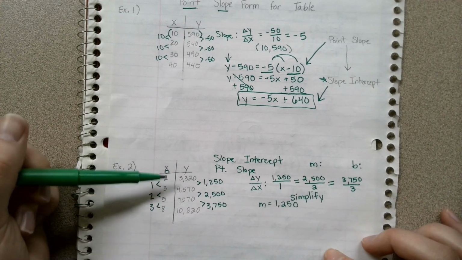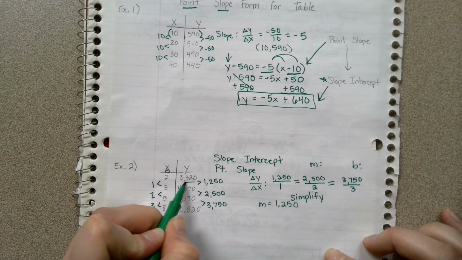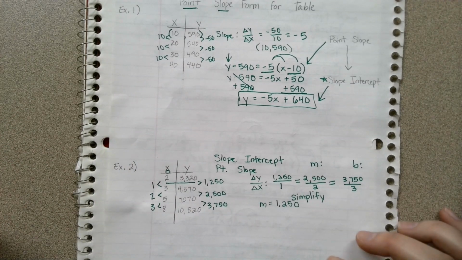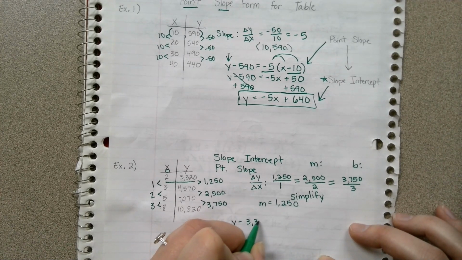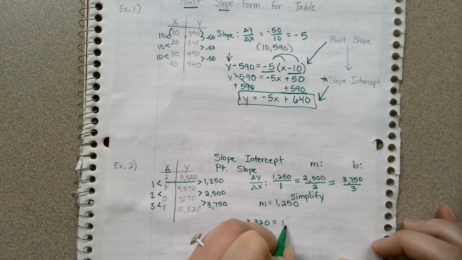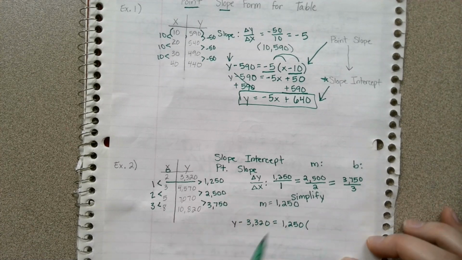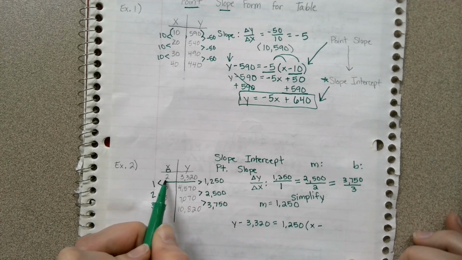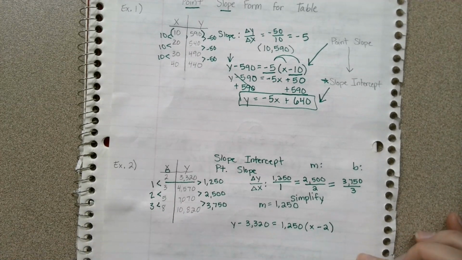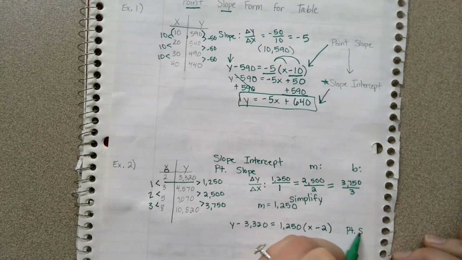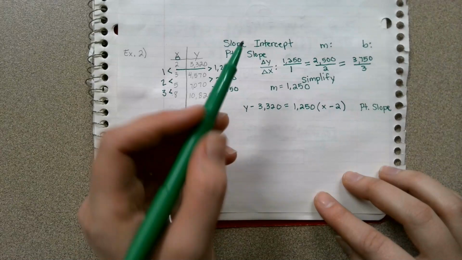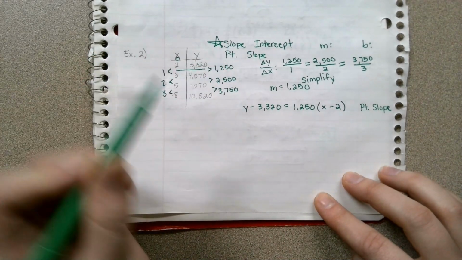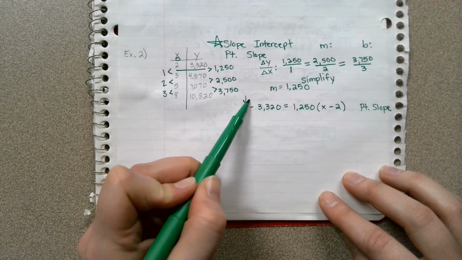Now that we have a slope, we just need 1 point to write it in point-slope form. I'm going to look through and pick the one that I think is going to be the easiest. I think this first one, because they're the smallest numbers, is going to be the easiest. So that's the one I'm going to use. Y minus the y value set equal to our slope times x minus the x value of 2 from the same ordered pair. Now we have it in point-slope form. But we wanted it in slope-intercept form. So now we need to simplify and isolate this y variable.